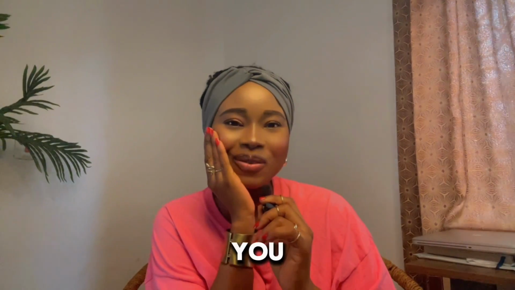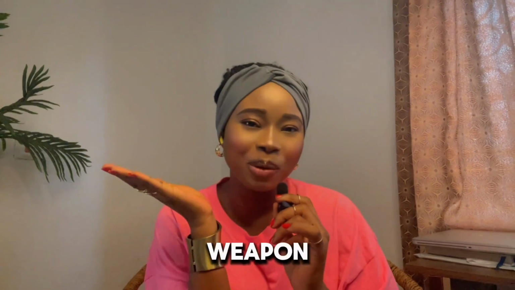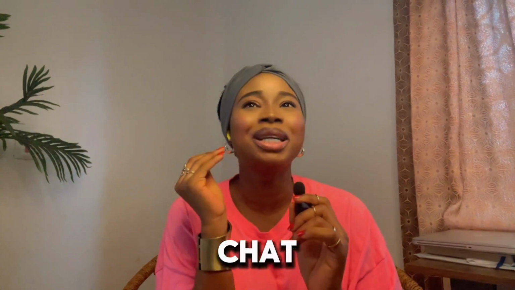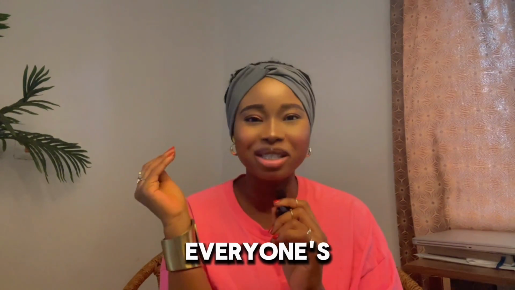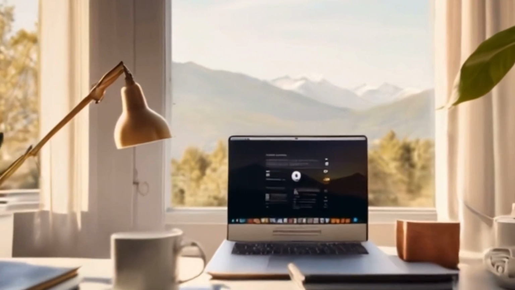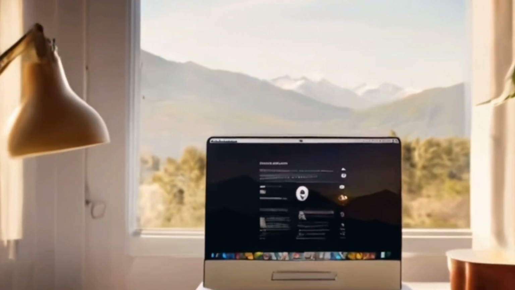Let's start with telling you the secret weapon. And the secret weapon is none other than ChatGPT. Oh my goodness, it's literally my best friend. I mean, ChatGPT is literally everyone's best friend nowadays. And if you're not using ChatGPT to optimize your work, I don't know what you're doing. I really do not know.